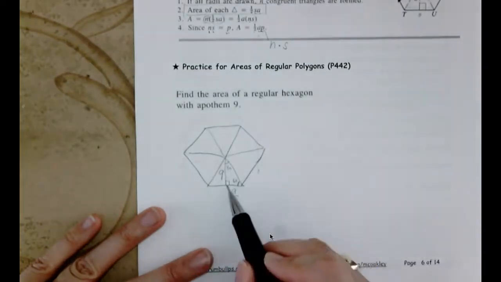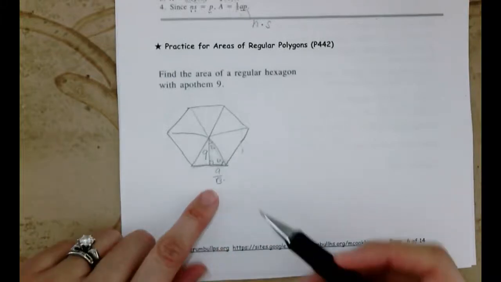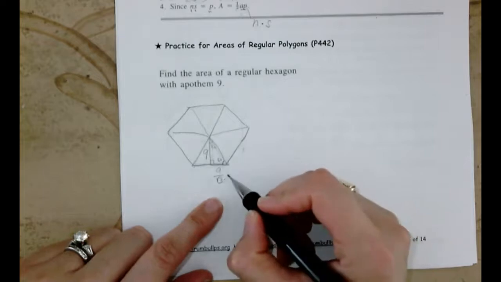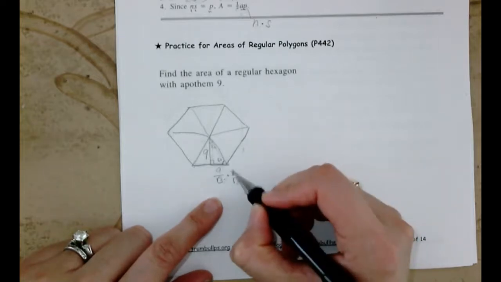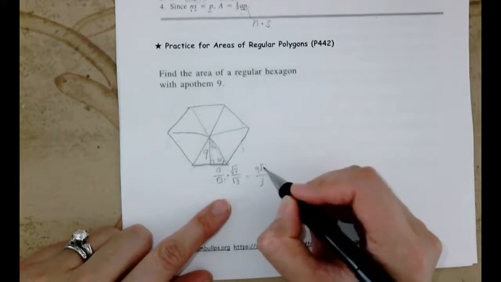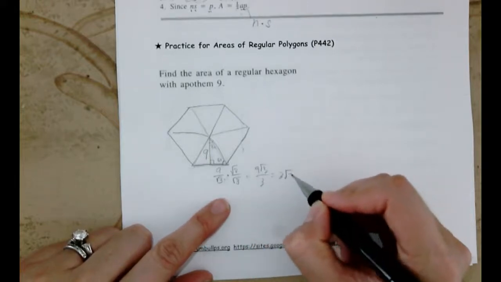This length right here. Okay, and I know that many of you want to make this a non-fraction, so that's fine, just rationalize it. You don't have to though. You only need to rationalize the answer. So you get 9 root 3 over 3, which is 3 root 3. Okay?